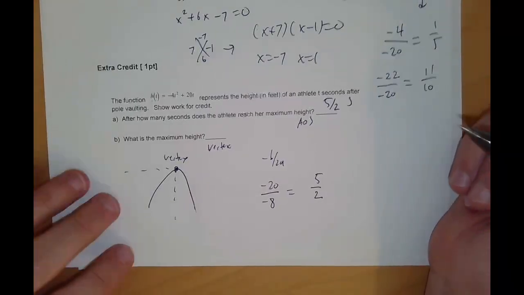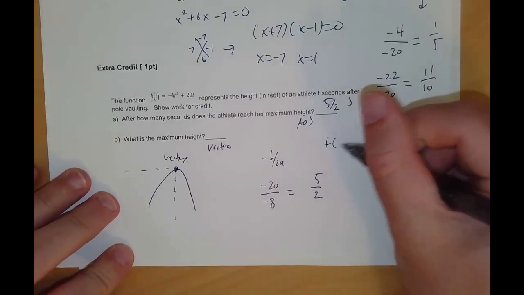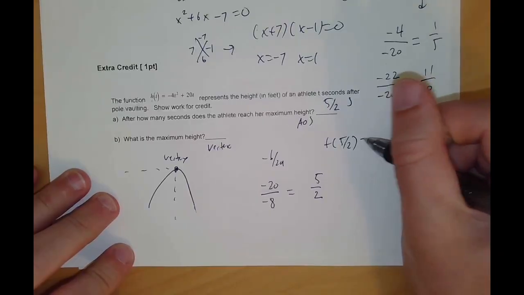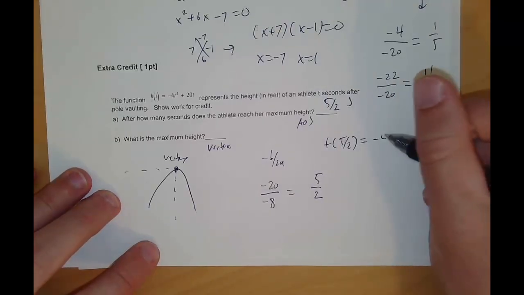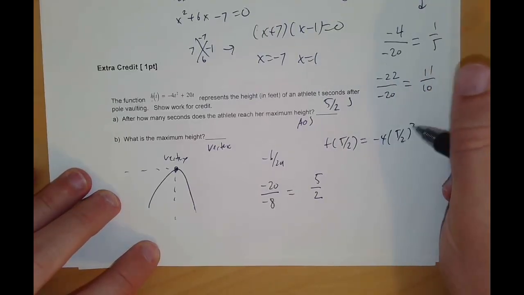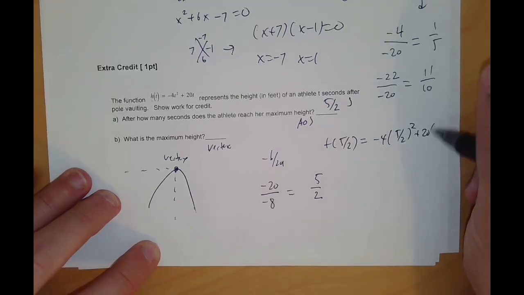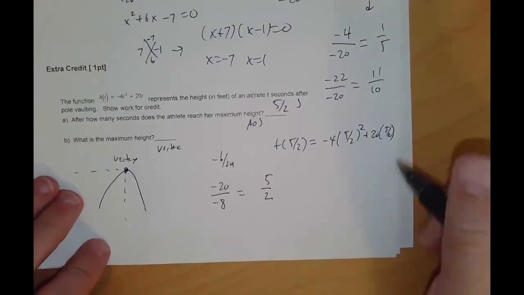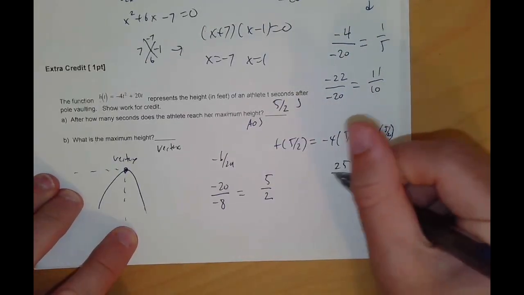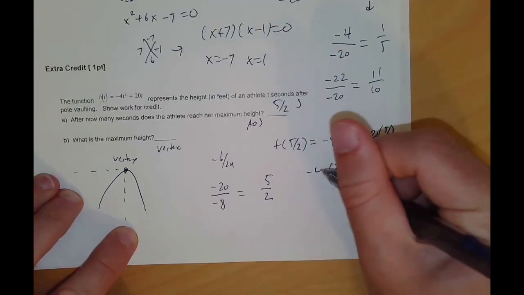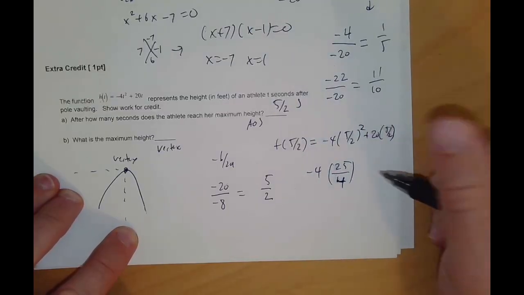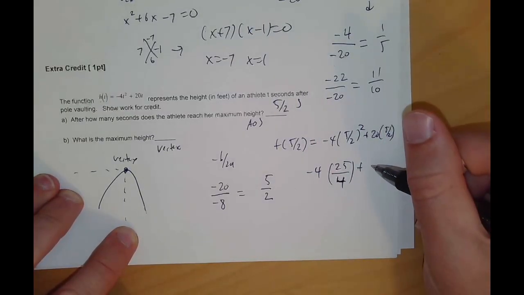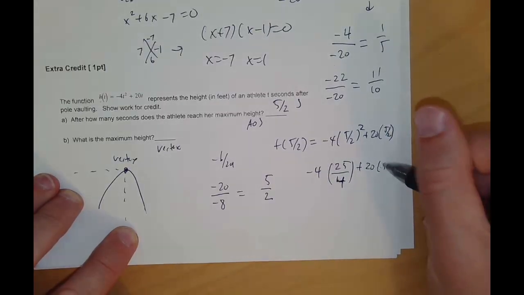And then we need to take f of that. So we need to take f of 5 halves. That would be negative 4 times 5 halves squared plus 20 times 5 halves. And again, you can use your calculator to help you with this, but that would be 25 over 4 times negative 4 plus 20 times 5 halves.